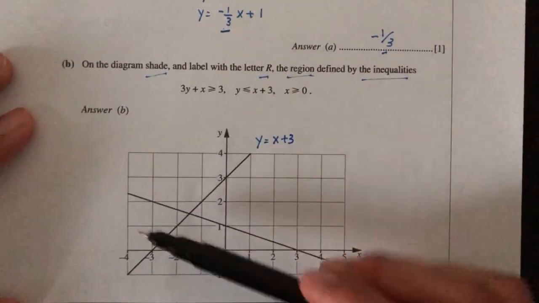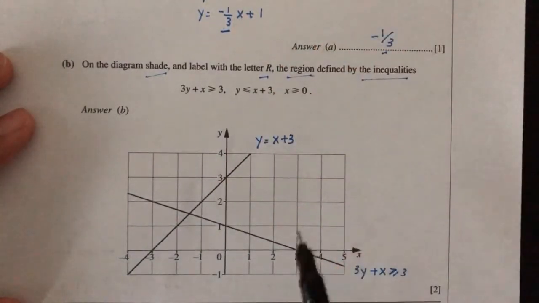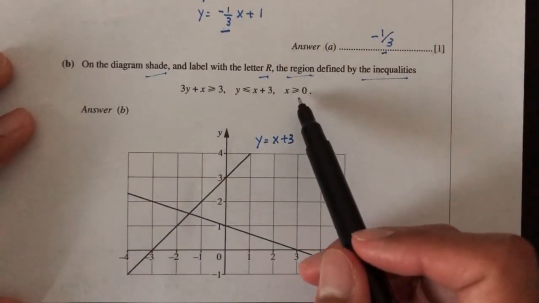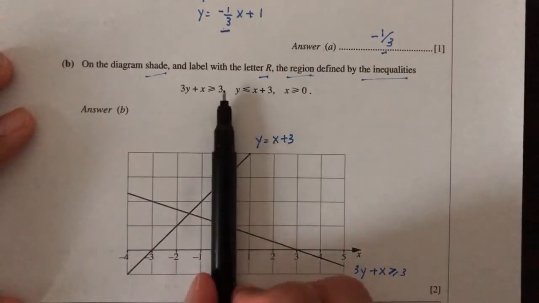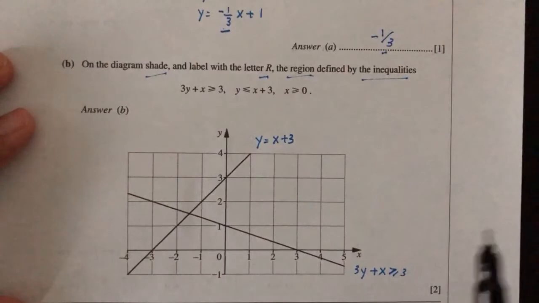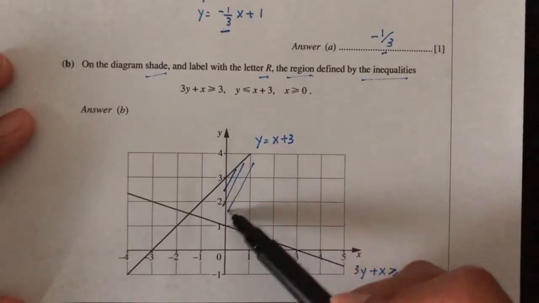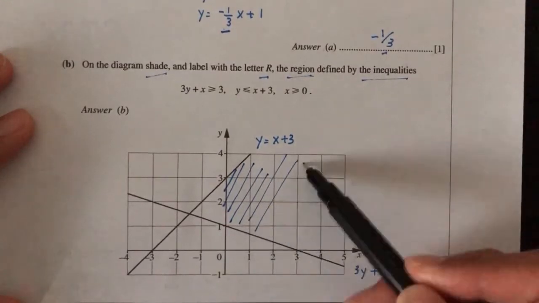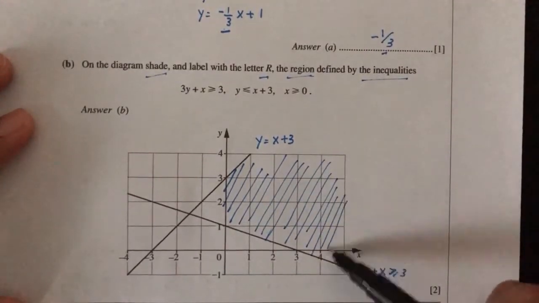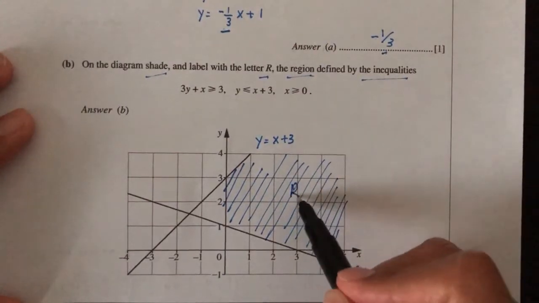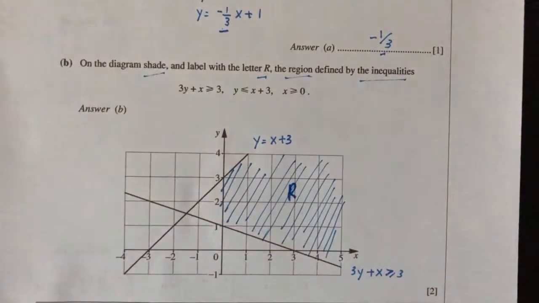So the first inequality is this direction, and the second one will be in this direction, and then the last one will be x more than 0. So it will be on this side. So we only have 3. It will be this whole region here. You just have to label this as region R. That is part B of question 16.